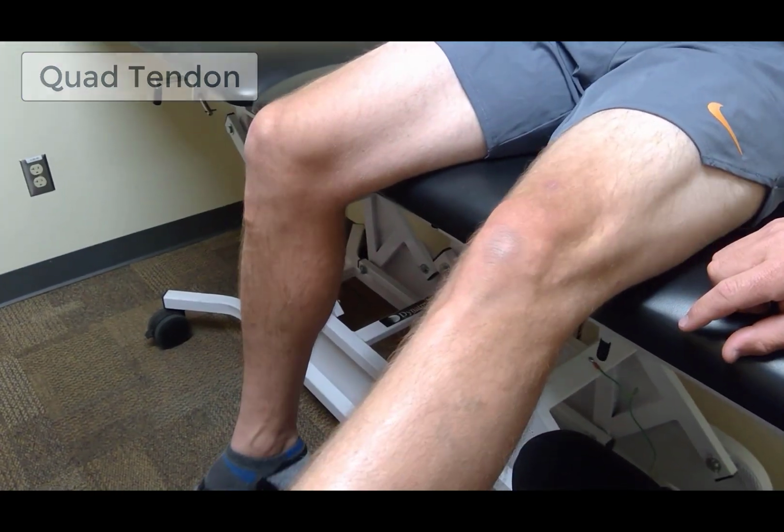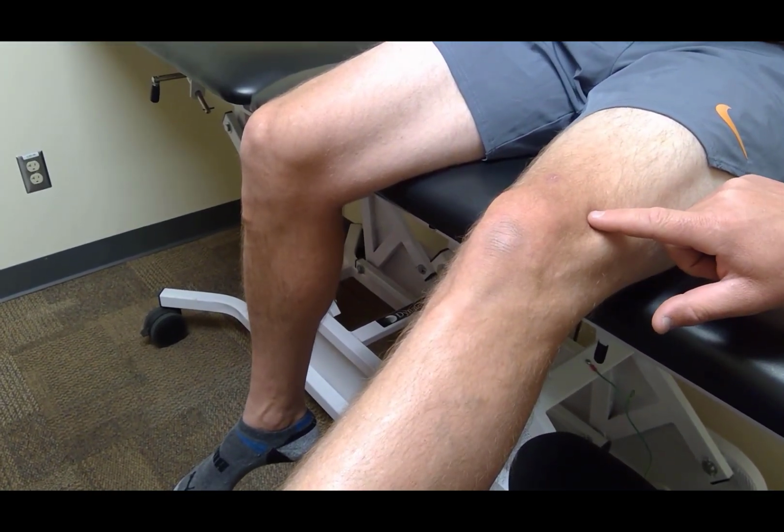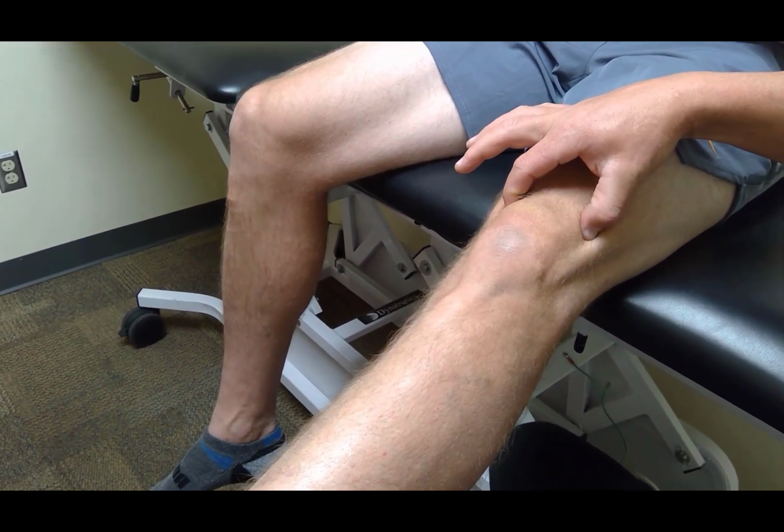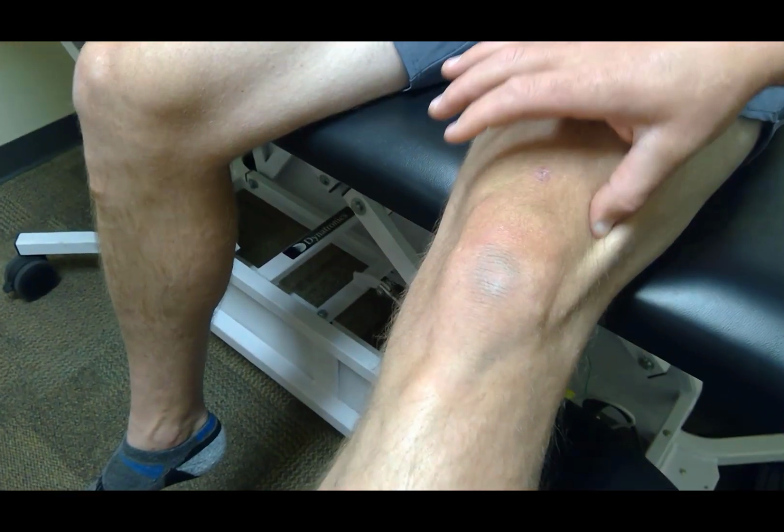Now go ahead and relax. Okay, and it disappears. Now contract one more time. So his patella is right here, and here's his quad tendon right there. And you can palpate all those borders.